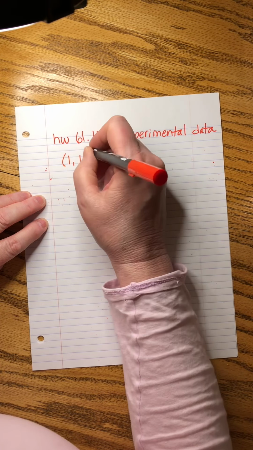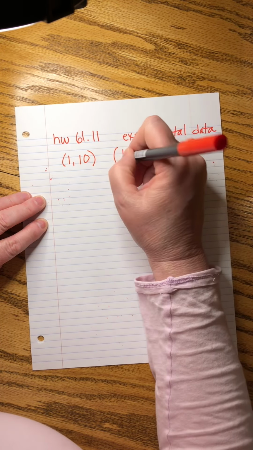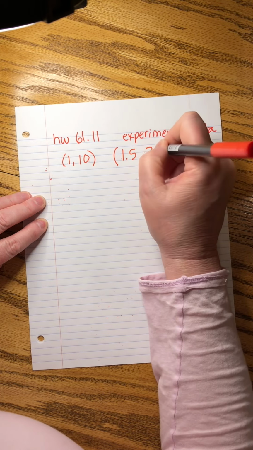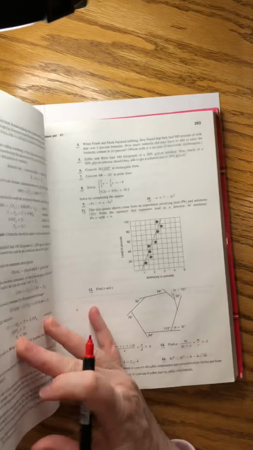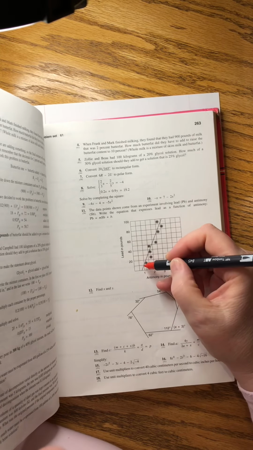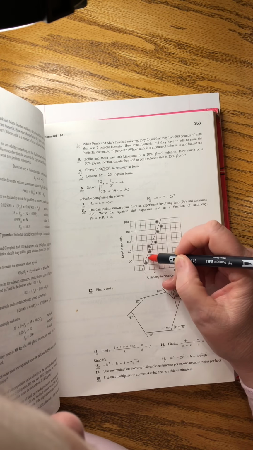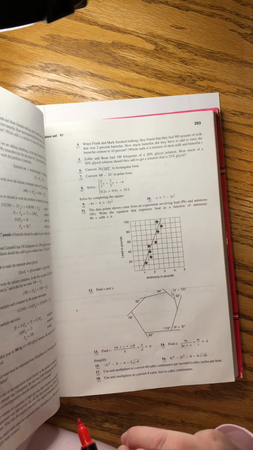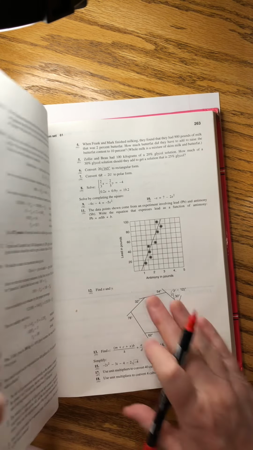1 and 10. Make sure you write these down. And 1.5 and 30. Let's double check and make sure those are right. 1 and 10. Yeah, that looks pretty good right there. 1.5 and 30. That one's decent, okay? We're going to use those, and now the whole problem is going to be a breeze.